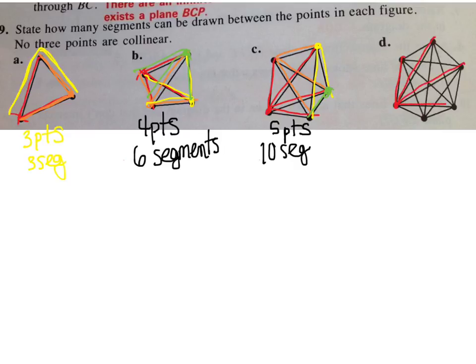1, 2, 3, 4, 5. Now this is with 6 points, so I have 5, 6, 7, 8, 9, 10, 11, 12, 13, 14, and lastly 15. So with 6 points, we have 15 segments.